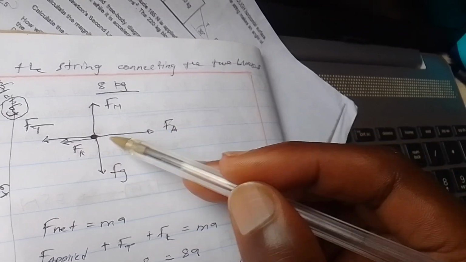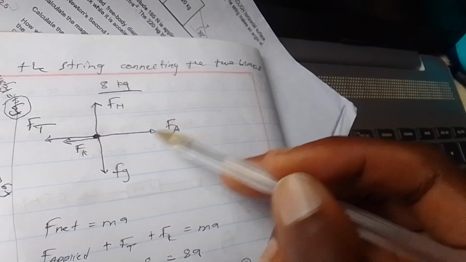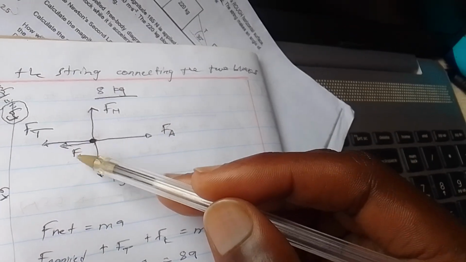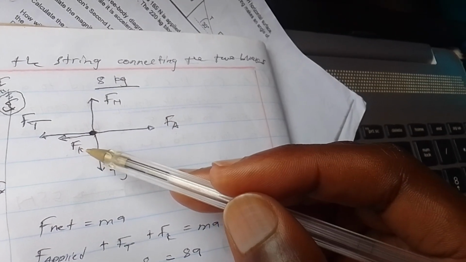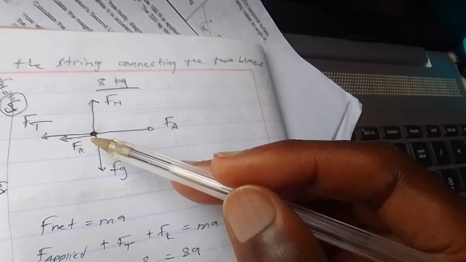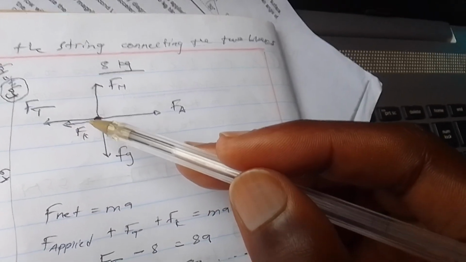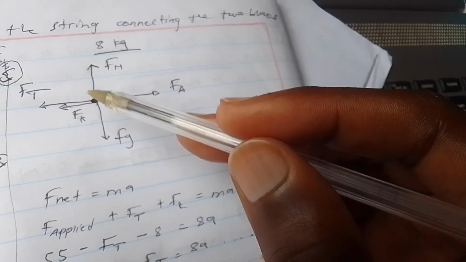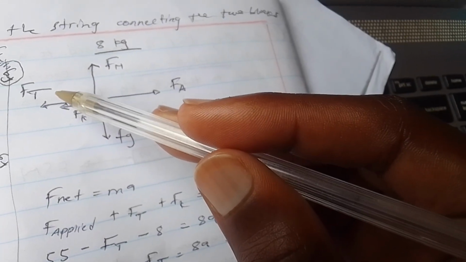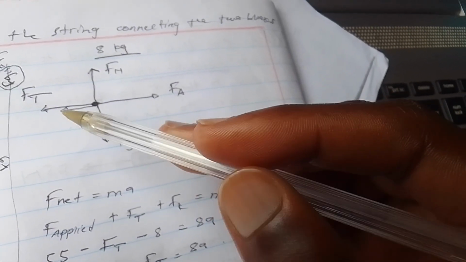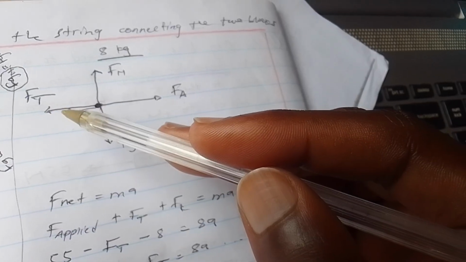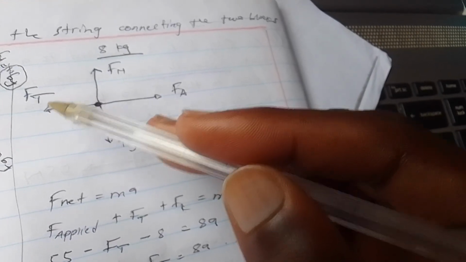Our FA is parallel to our surface. Our FK, our kinetic frictional force, is parallel to our surface, and we also have our tensional force, which is following our principle because it is parallel to our surface.